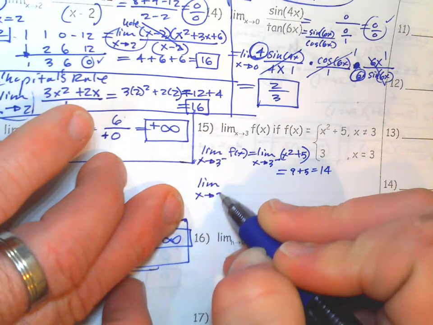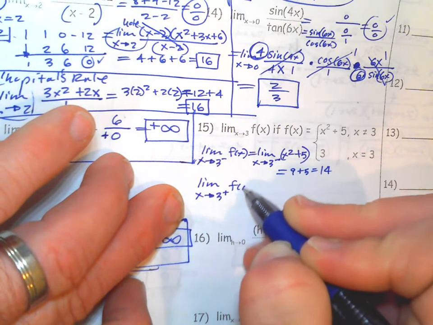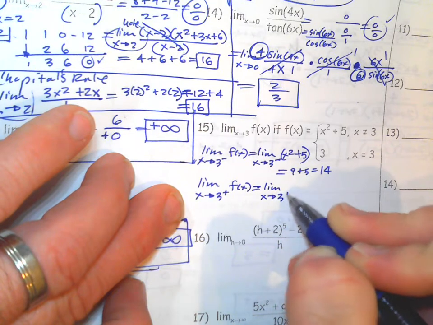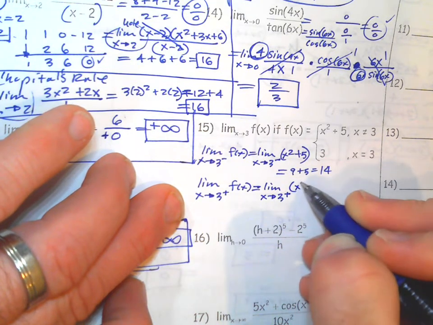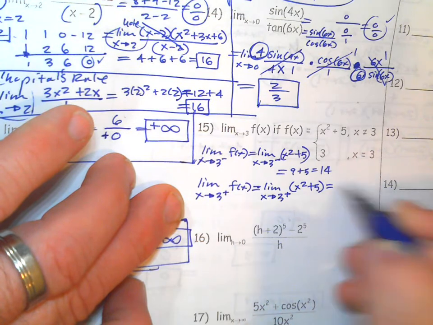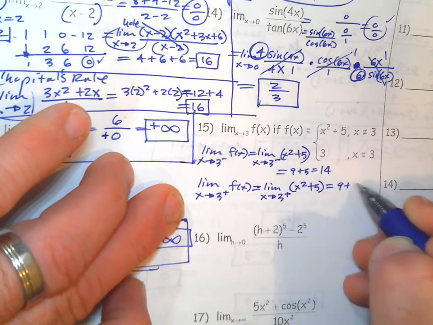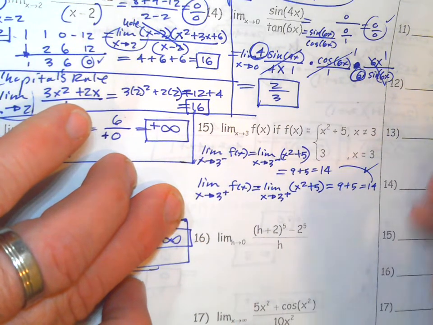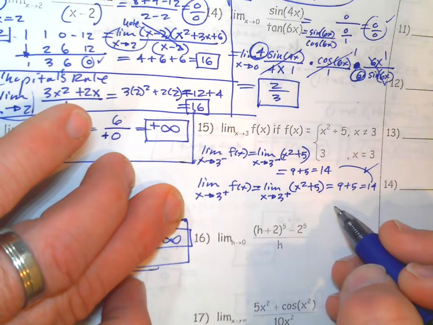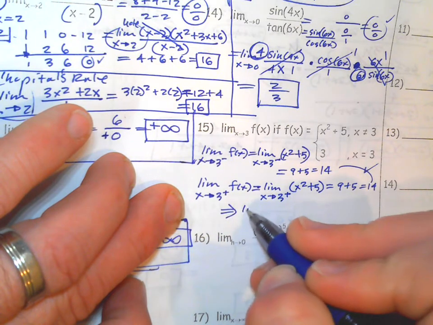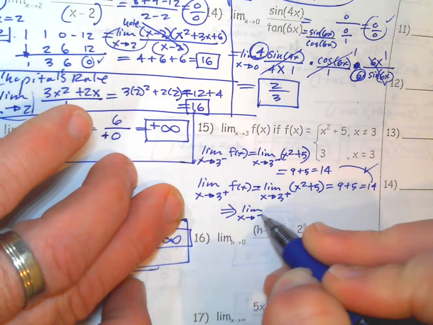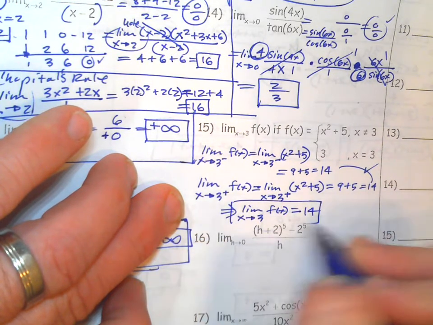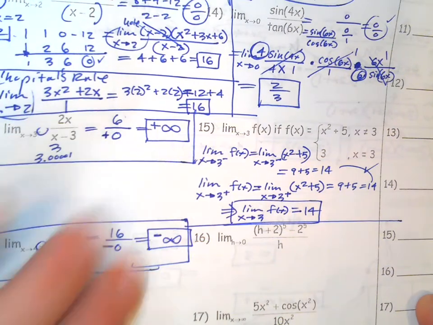Limit as x approaches 3 from the right side, superscript plus, of f of x equals, more specifically, the limit as x approaches 3 from the right of x squared plus 5. So this one's weird. The left and right sides being the same, but usually they're different. 9 plus 5 is 14, and since these are both the same, the limit exists, and it is 14. So since they both agree, the overall limit can safely be concluded as 14. That's the work to back it up, though.